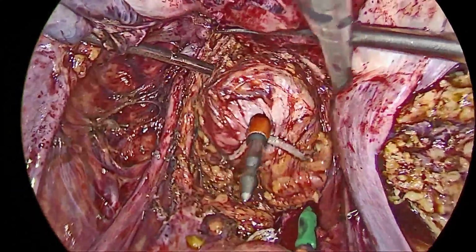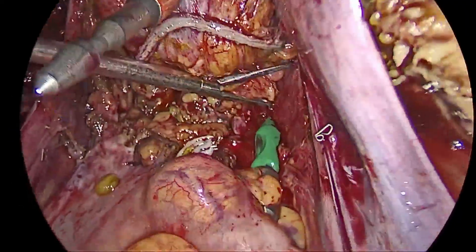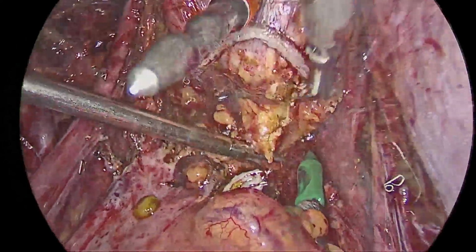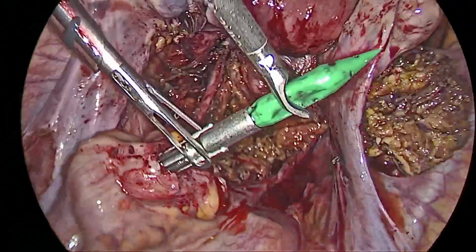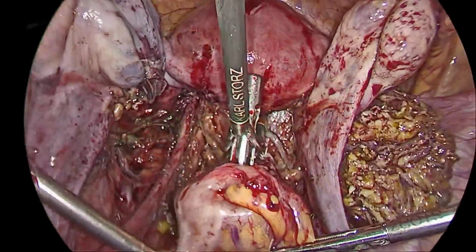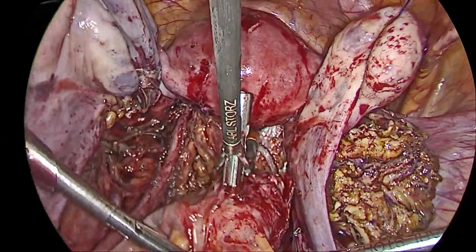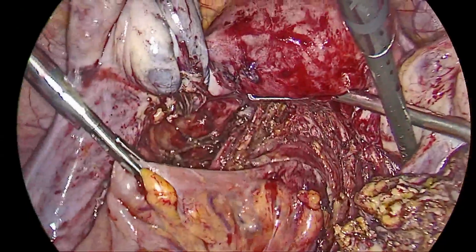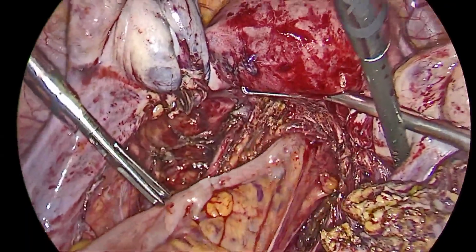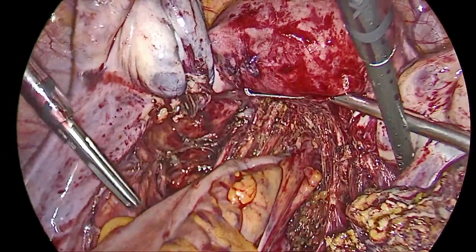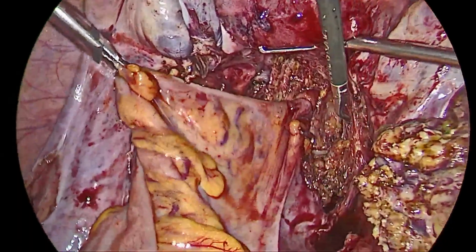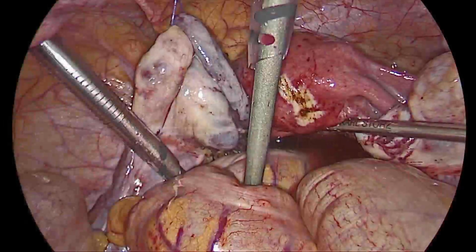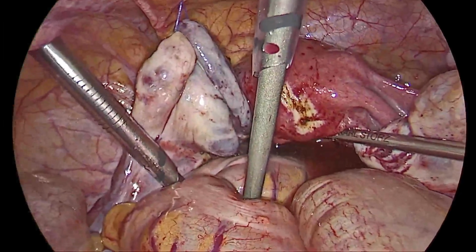The circular stapler is inserted rectally and secured through the rectal stump. Any excess mesentery is trimmed off. The anvil tip is removed. The two ends of the circular stapler are secured, and the anastomosis is completed. Care must be taken to avoid any twists in the proximal bowel, as well as any tension on the anastomosis. The procedure ends with a rigid sigmoidoscopy to ensure a negative air leak test.